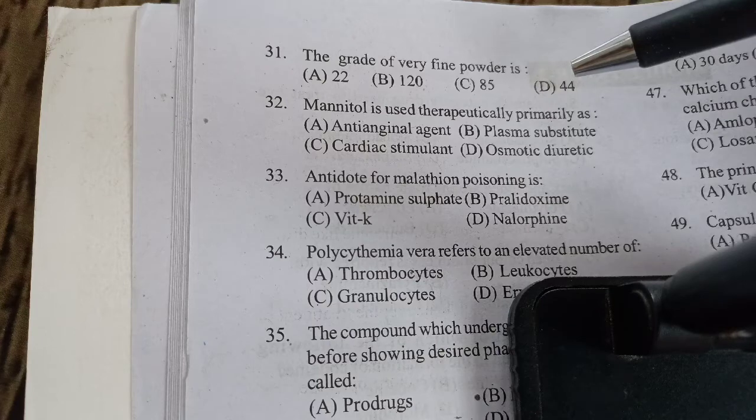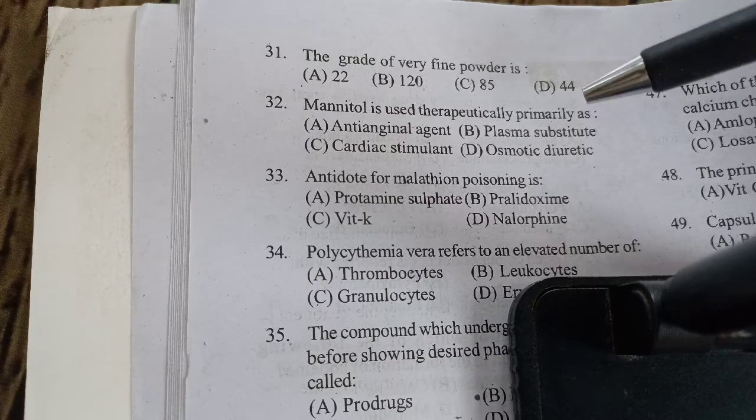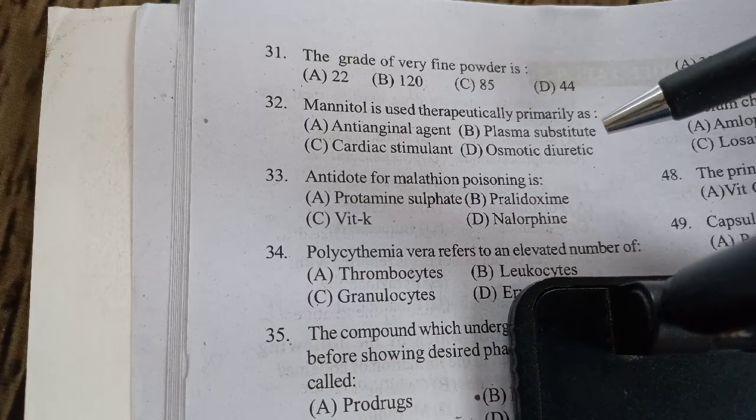Mannitol is used therapeutically primarily as an anti-anginal agent, plasma substitute, cardiac stimulant, or osmotic diuretic. Mannitol is an osmotic diuretic. It forces urine production in people with acute renal failure.